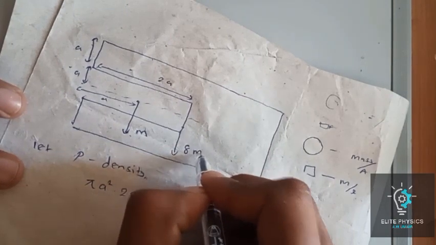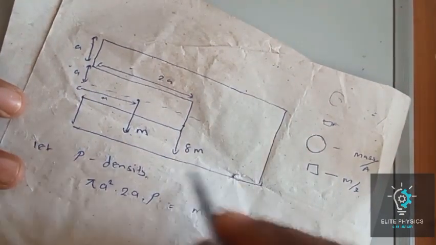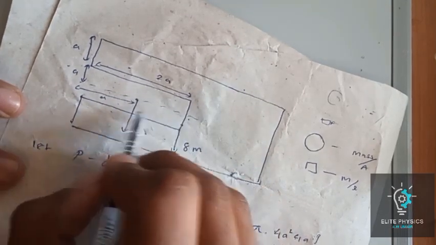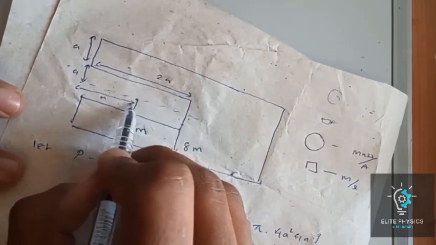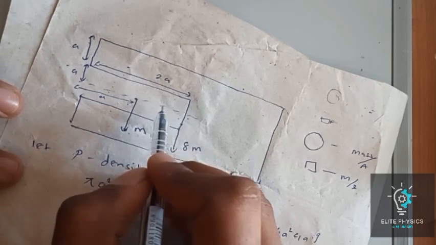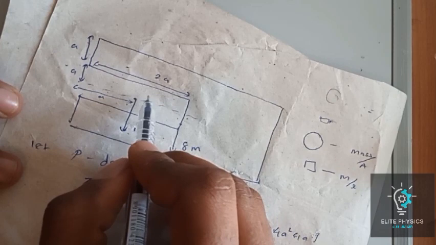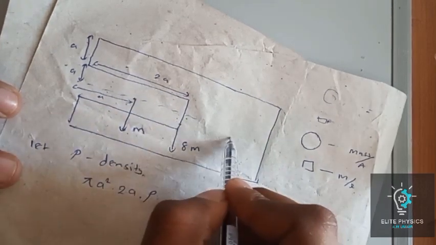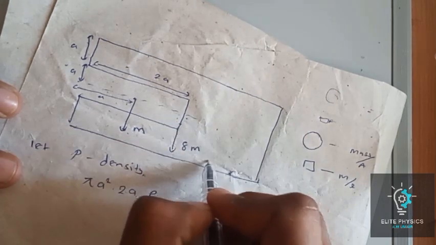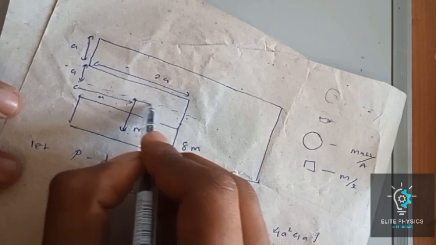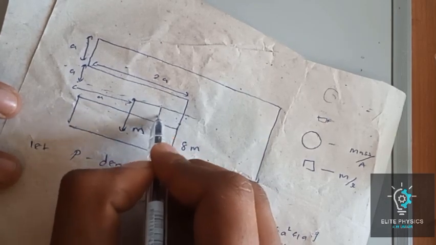Now when we have added mass, we can add both of them, and the center of mass is going to be in between these 2 points. But when we have removed a mass, the center of mass is going to be away from the removed mass, towards the large mass. So it's going to be somewhere around here. But to ease our calculation, we can just consider the center of mass along here. It won't be a problem.